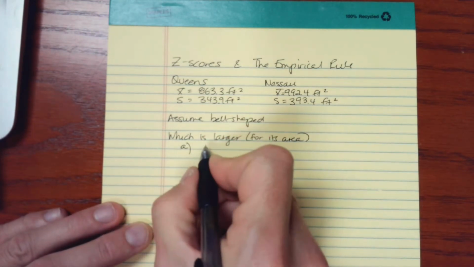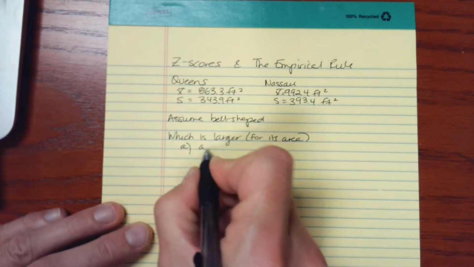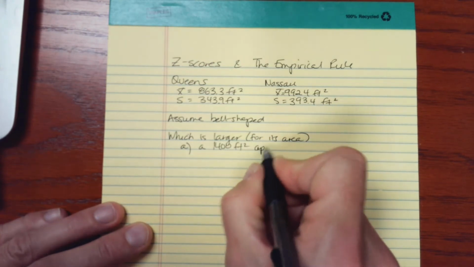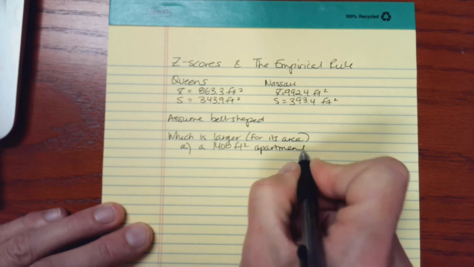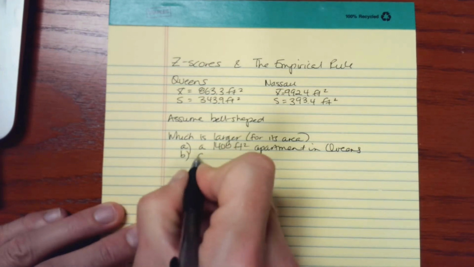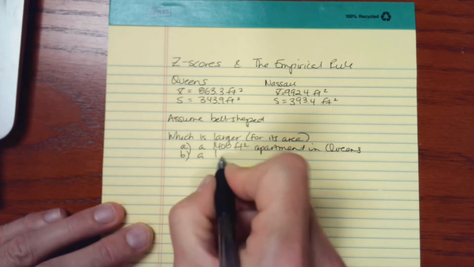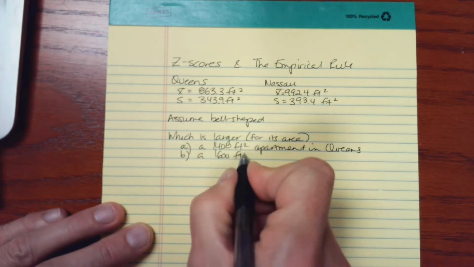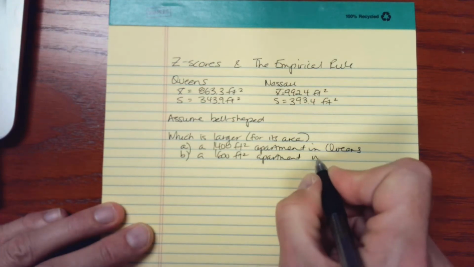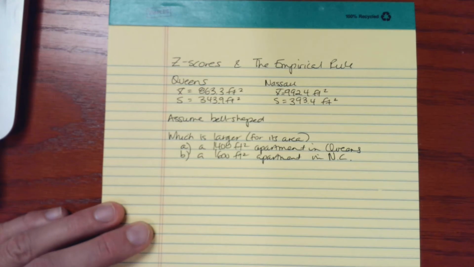A, a 1,400 square foot apartment in Queens, or B, a 1,600 square foot apartment in Nassau County. I'm just going to put NC.